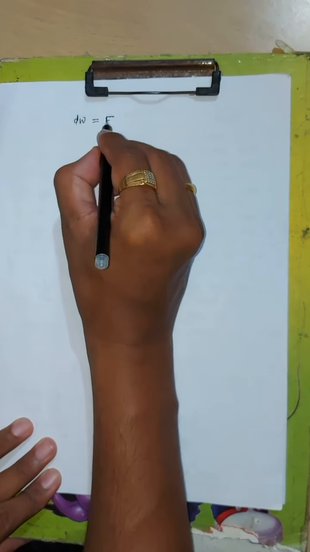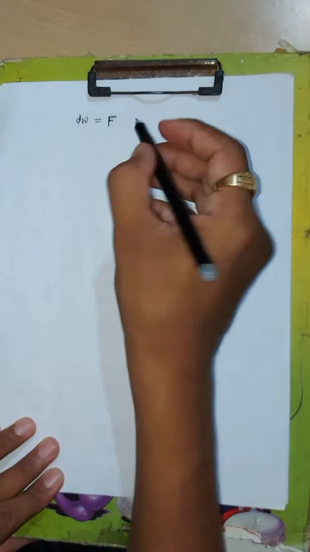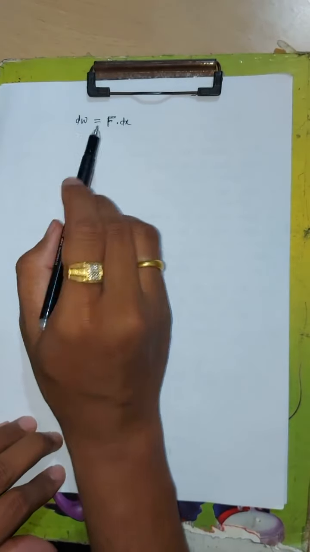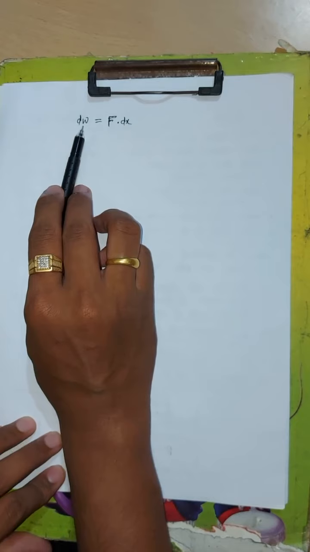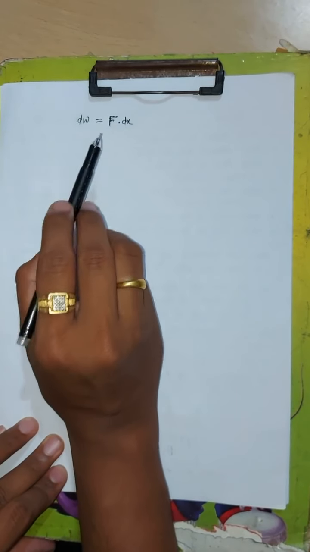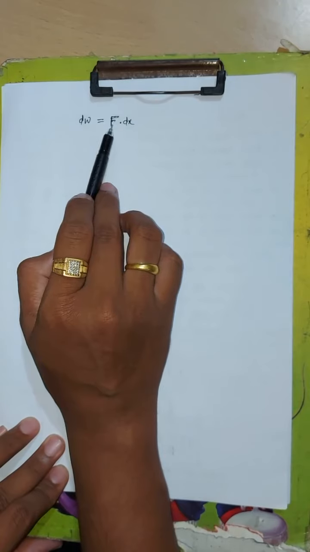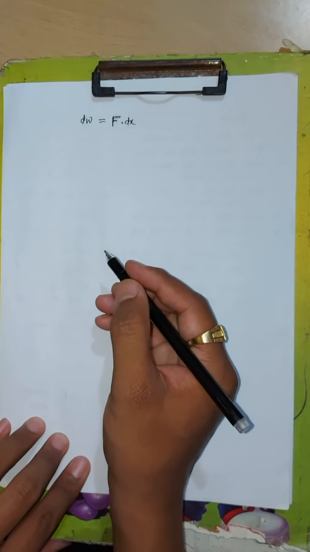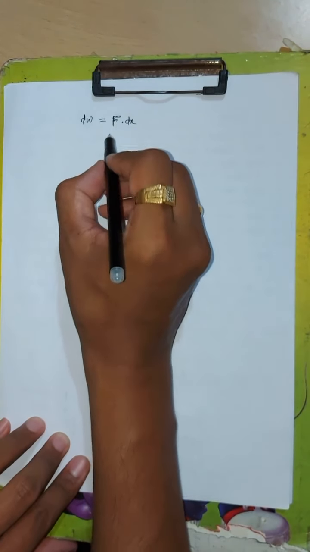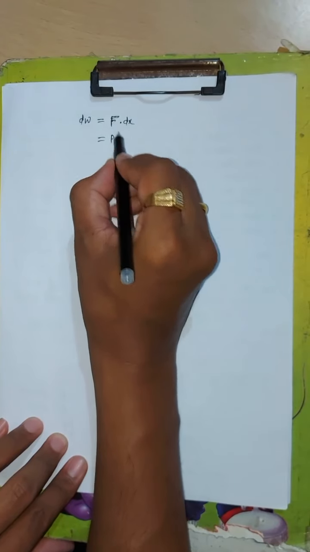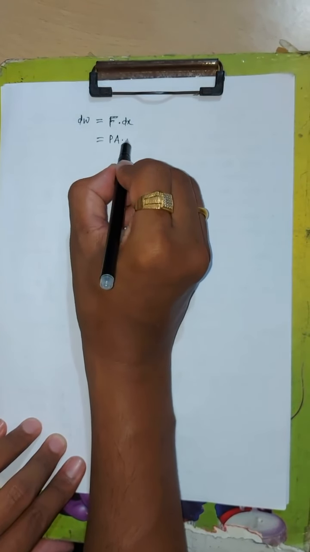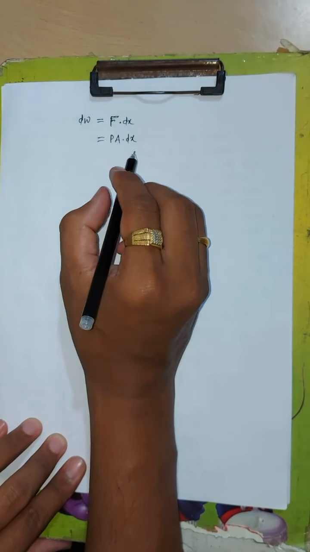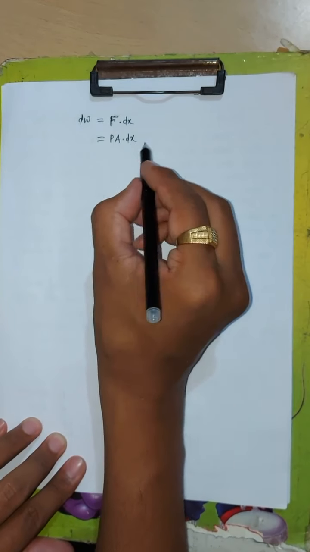So here force is F which will be exerted by that gas on the piston, and it will be moving some displacement dx there. So we can say that the amount of work done, or that small amount of work is there, that should be equals to force multiplied by displacement. So here F is the force and dx is the displacement that will be made by the piston. Okay, now all of you know that force is nothing but pressure into area. So we'll put the value of force, that is pressure into area multiplied by this dx. All of you know that area multiplied by displacement, that is nothing but your change in volume.